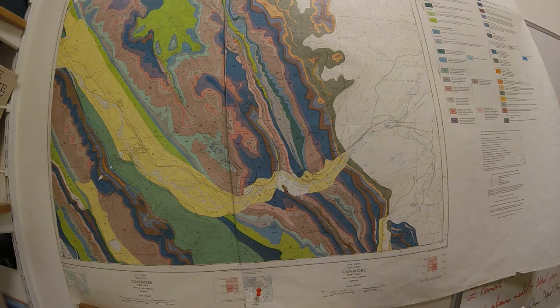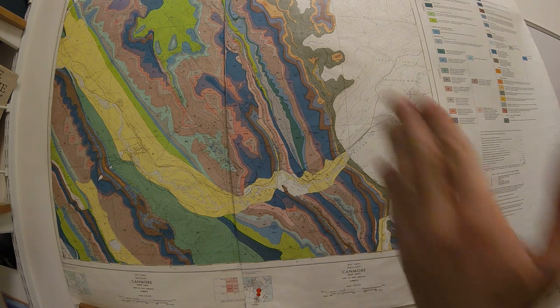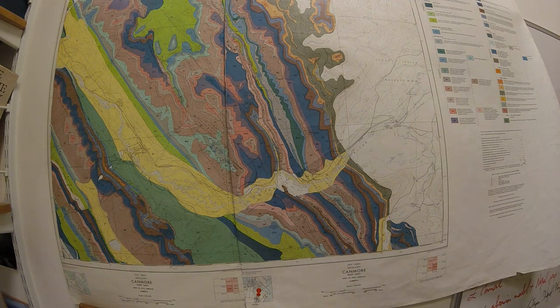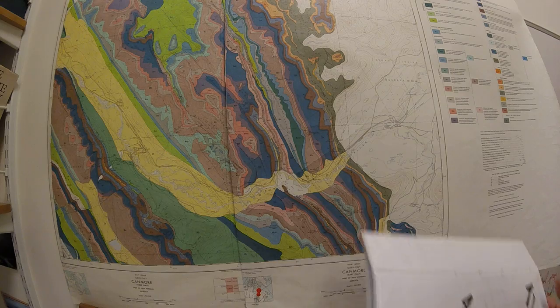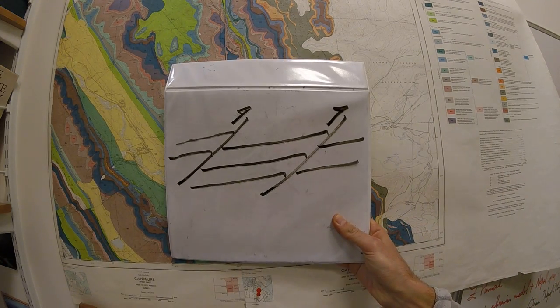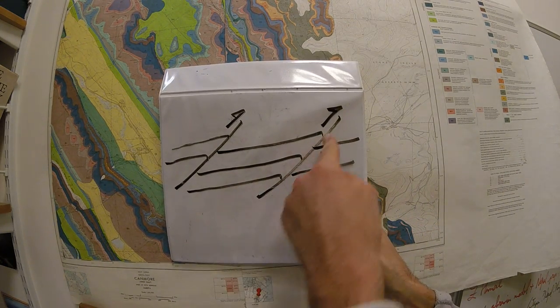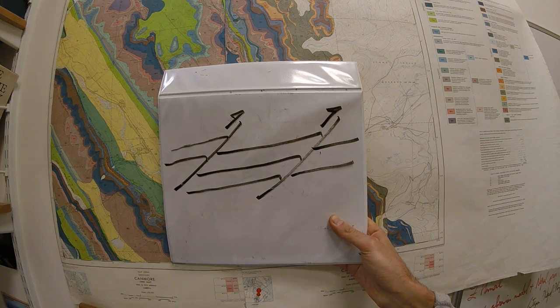We're going back to our thrust now. So hopefully you've started trying to draw your thrust on your line of section. I hope you used a very thin pencil. And I wanted to think about the angle between the beds and the thrust themselves.